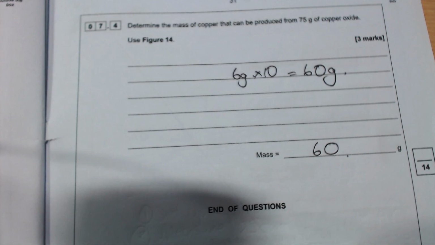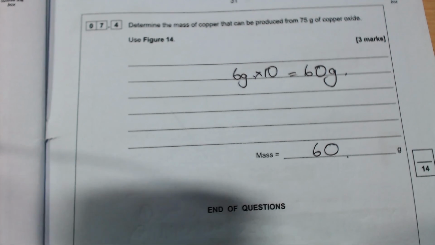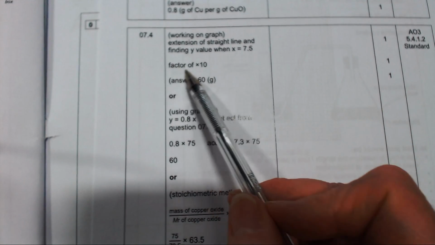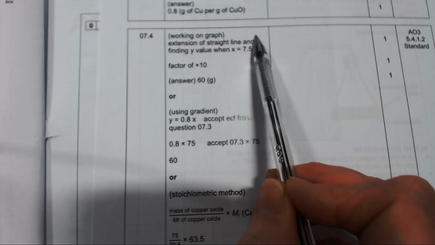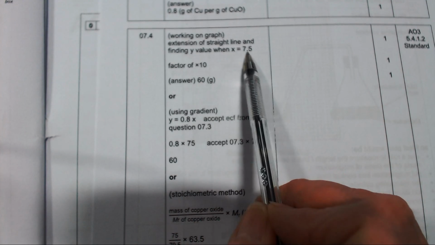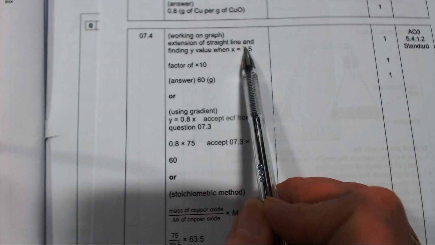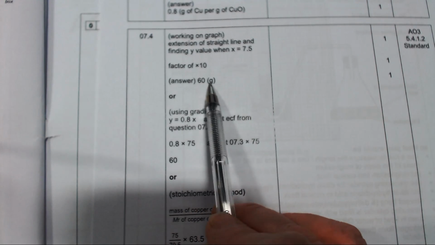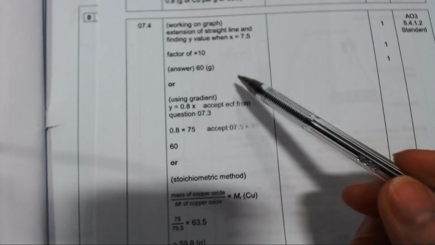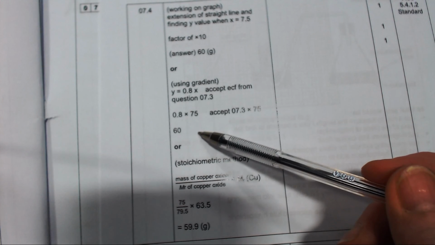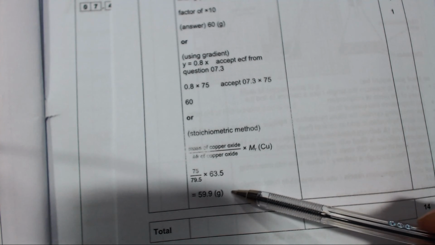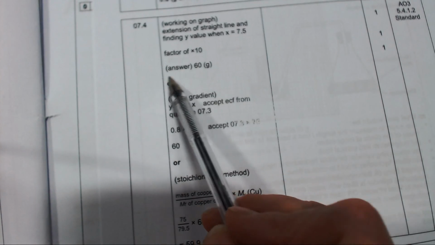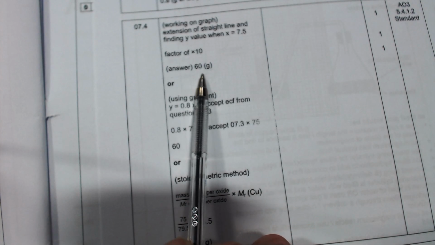Okay, the mark scheme itself gives you a lot of different versions on how to do this, but you get 1 mark for realizing it's a factor of 10, 1 mark for using the graph correctly, and then 1 mark for getting a correct answer of 60. As I said, you could work it out using the gradient, or you could work it out using theoretical yield. But the easiest way is going to be that first one. Okay?